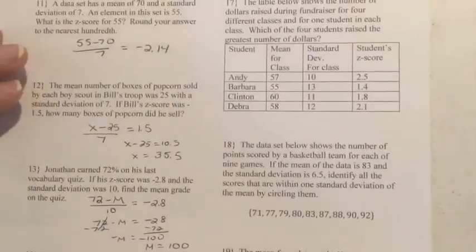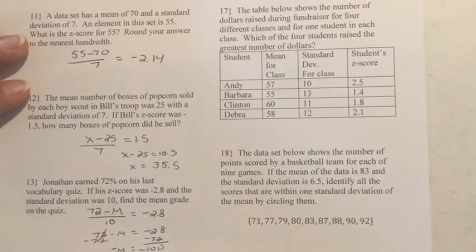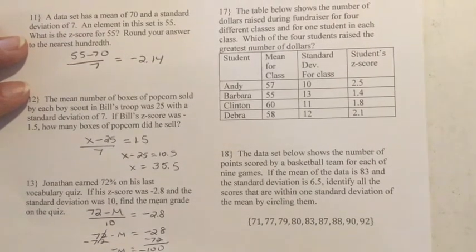Okay, number 17. Let's see, you're given the mean, standard deviation, and the student score.